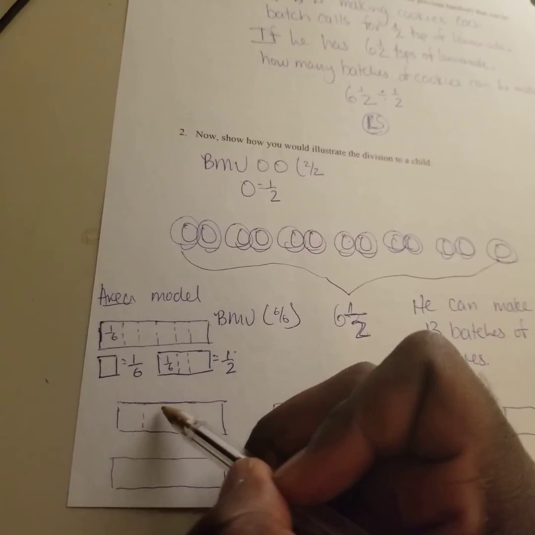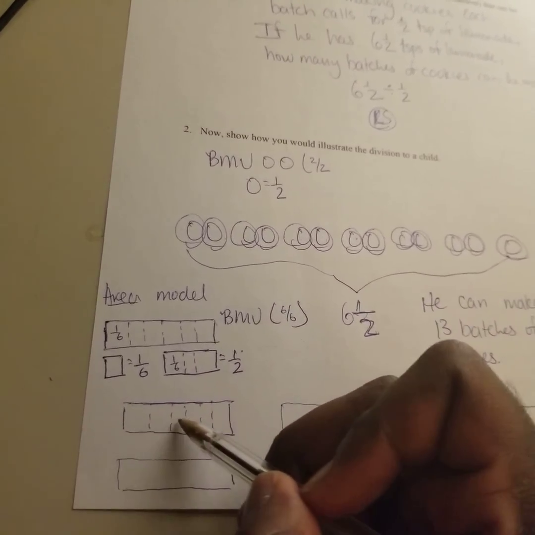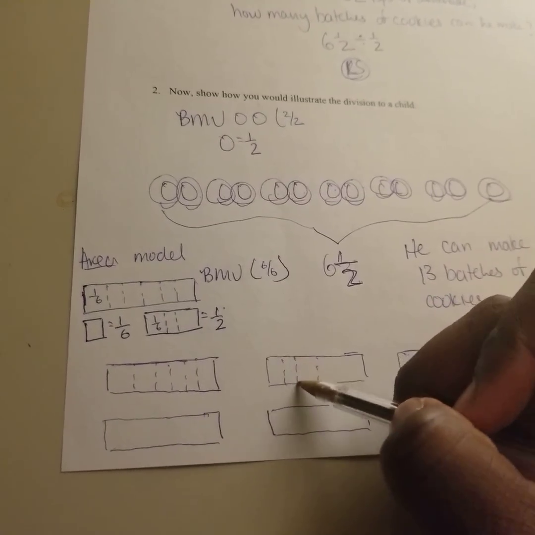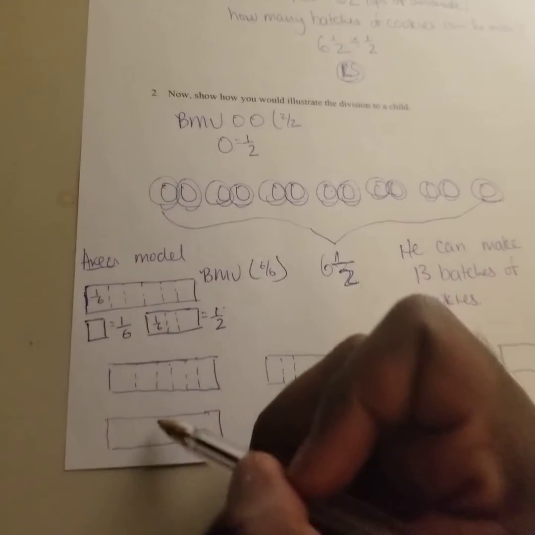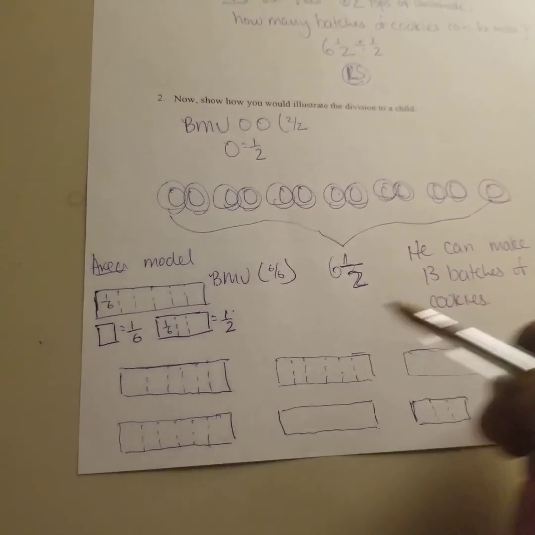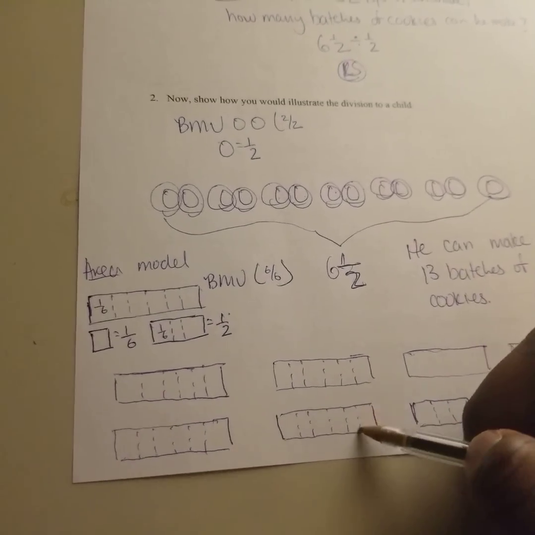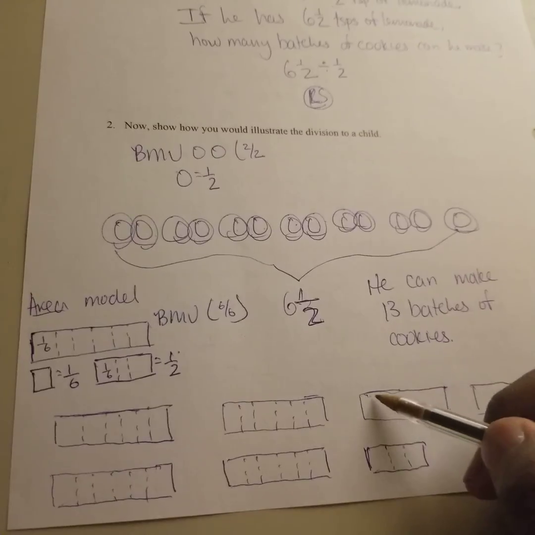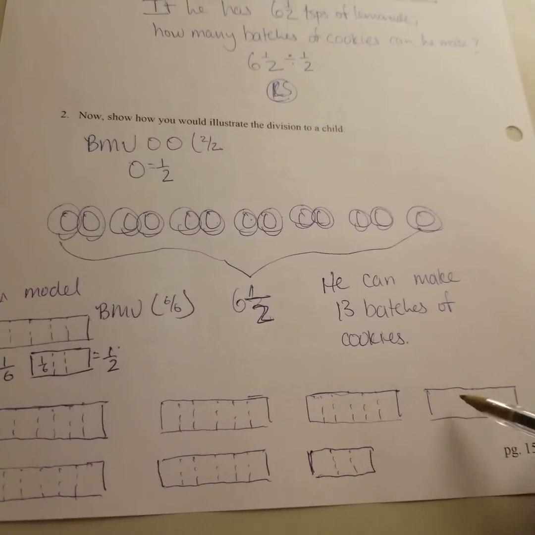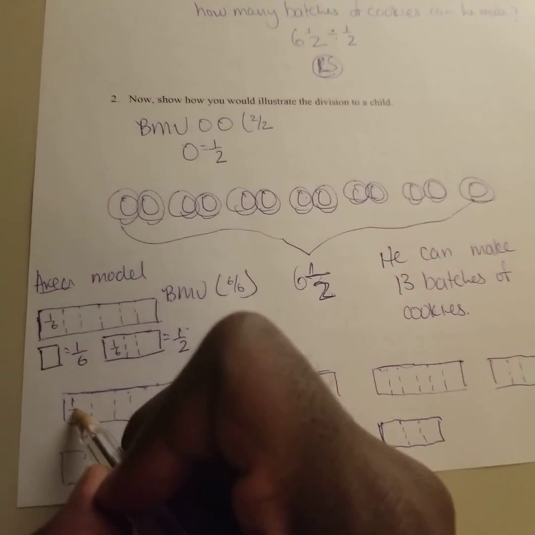Now I need to split all of these into 6, right? 1, 2, 3, 4, 5, 6. I could do that better. Halves and then thirds. And then these are all 1/6.